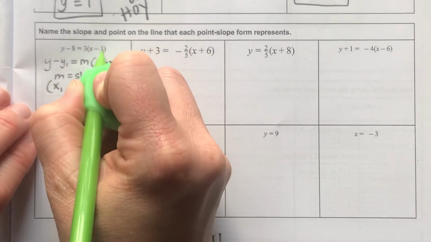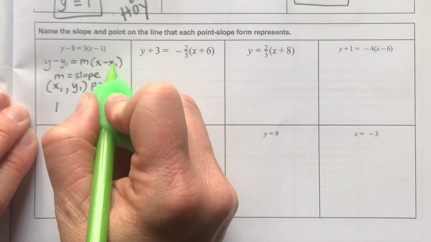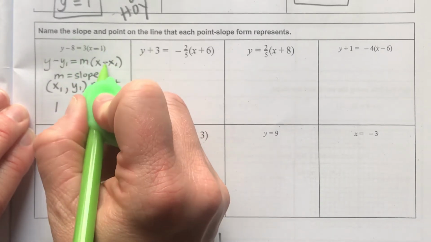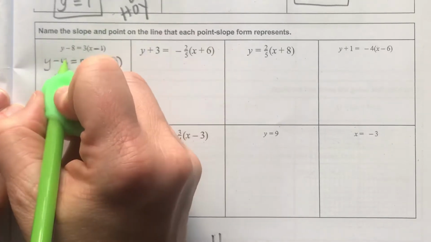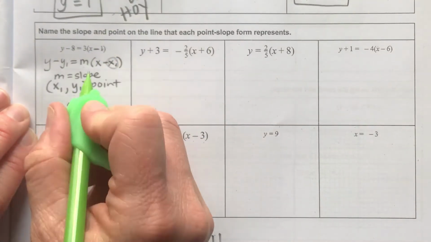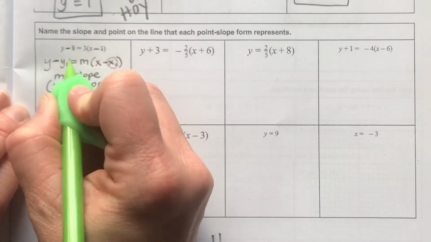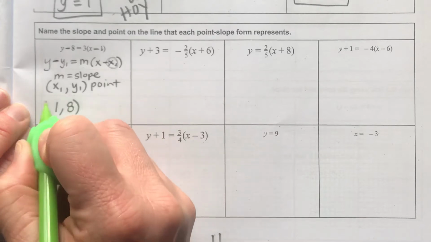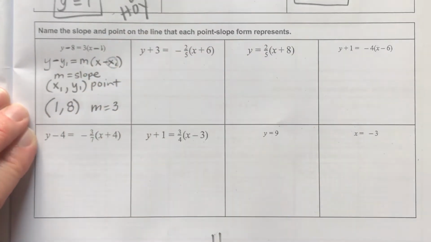So the point would be an x value of 1, because it is a subtract, and then your x1 is the value. So we need the subtract sign to know what the actual value is. So that's 1. And then this is going to be an 8, because it's minus y1. I know that minus is part of this equation here, so the 8 is the value. That's our point, and then our m is the number 3.